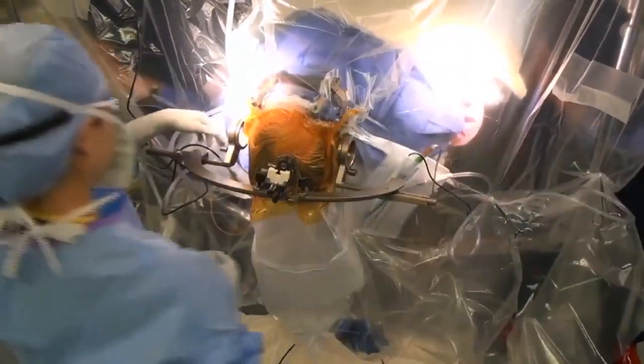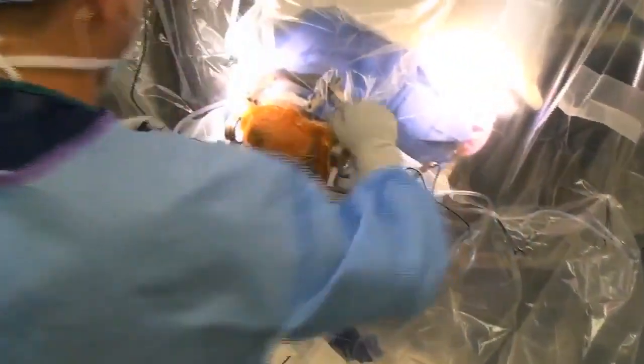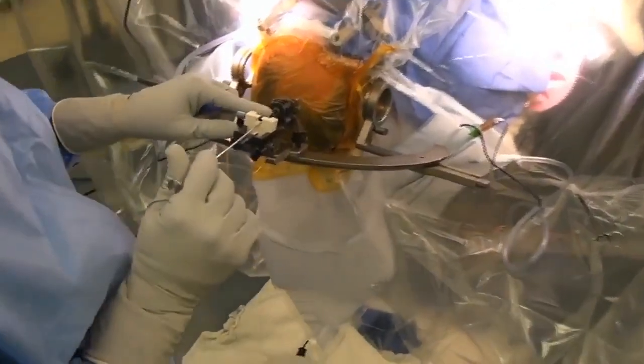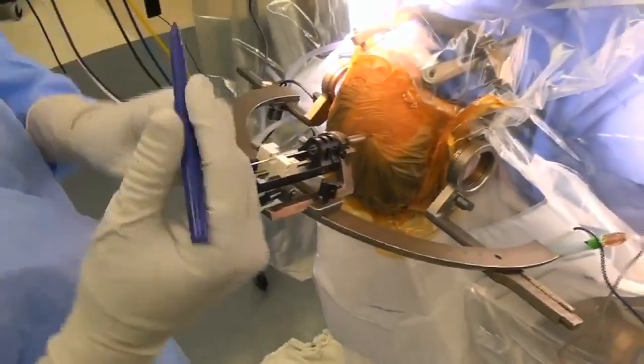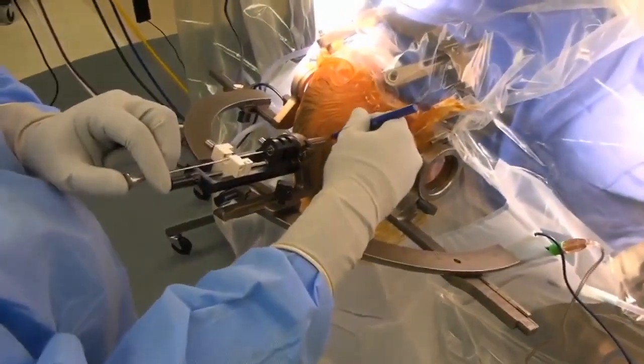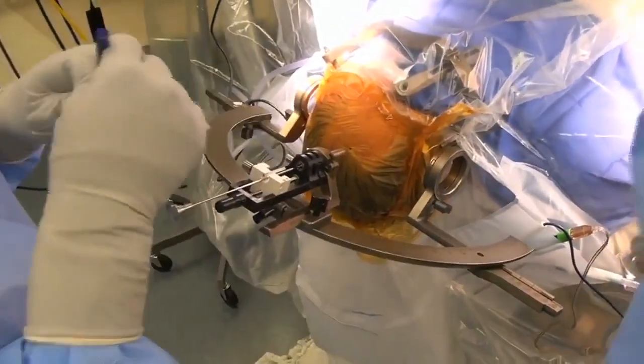Let's go ahead and countersink. A little countersink. Okay. All right. So this is kind of what we did roughly earlier, but now this is a more precise manner for identifying that entry point. So that's our spot right there.